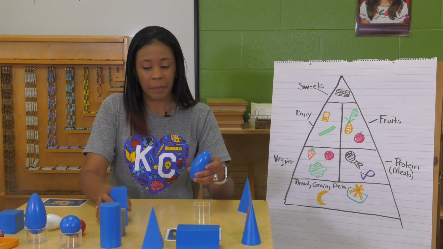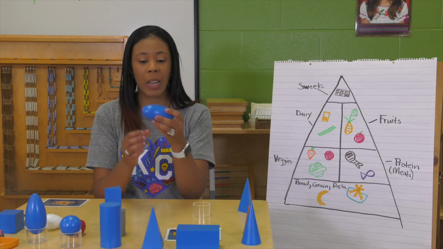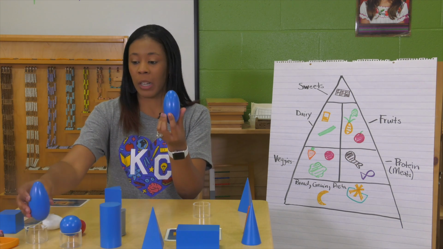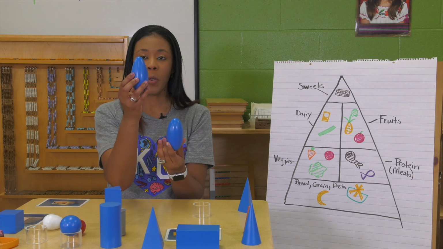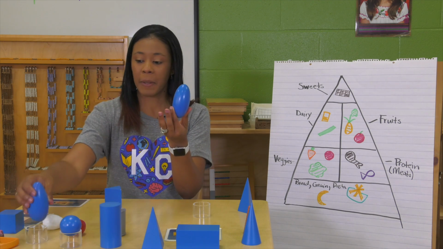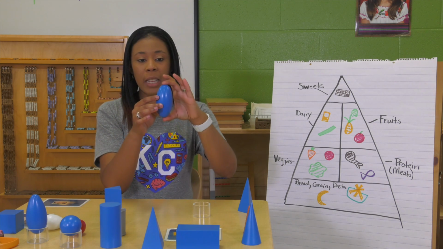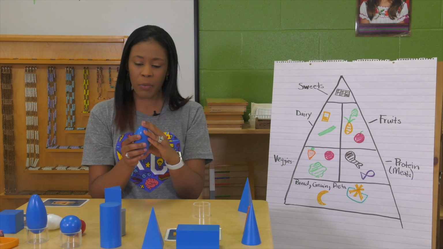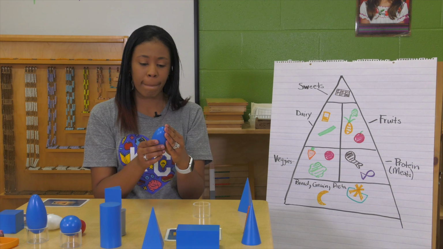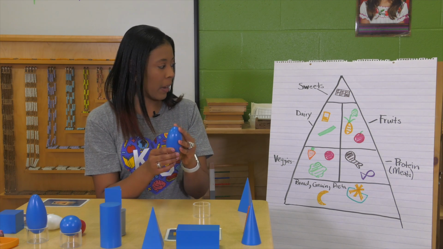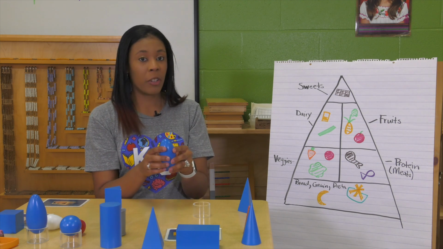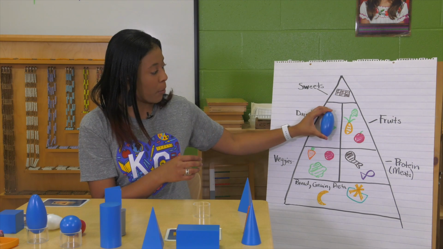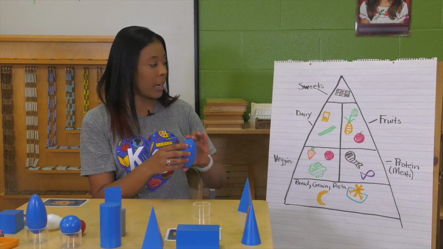And then I have an ellipse. Ellipse almost looks similar to an oval. But if you look at them, the oval has a point at the top, and the ellipse is a little more rounded. Can you think of one of our foods that's shaped like an ellipse? An avocado is shaped like an ellipse. And our pineapple on our chart looks like an ellipse.